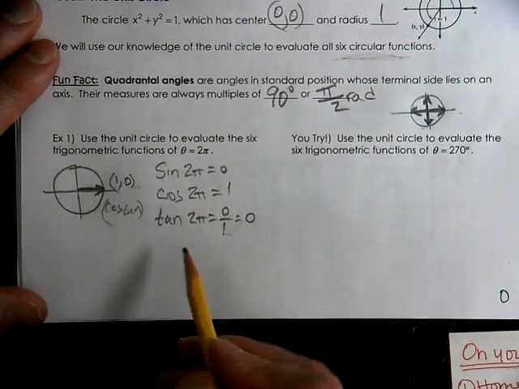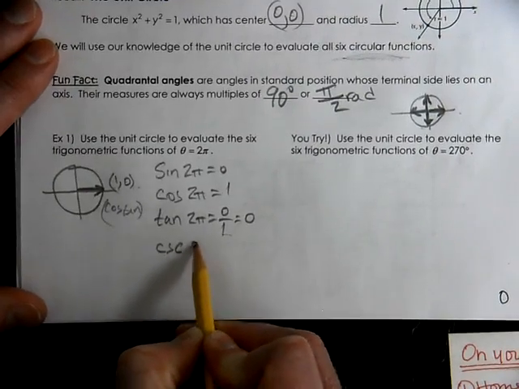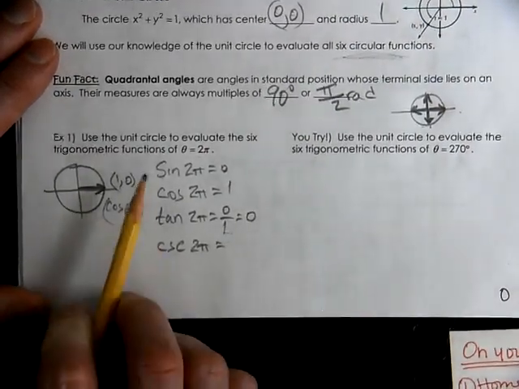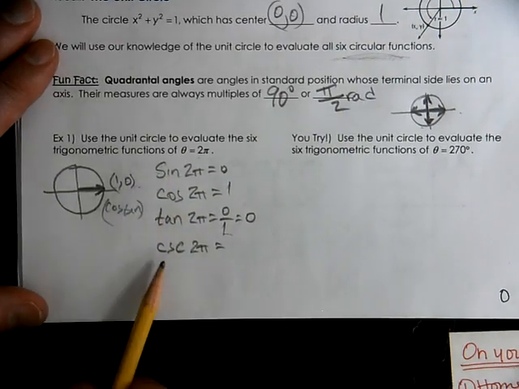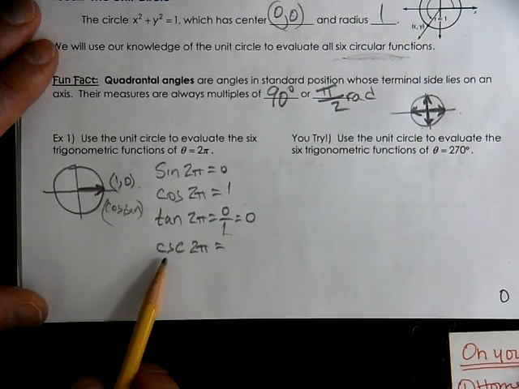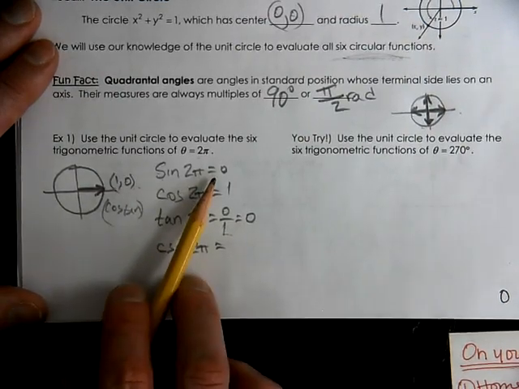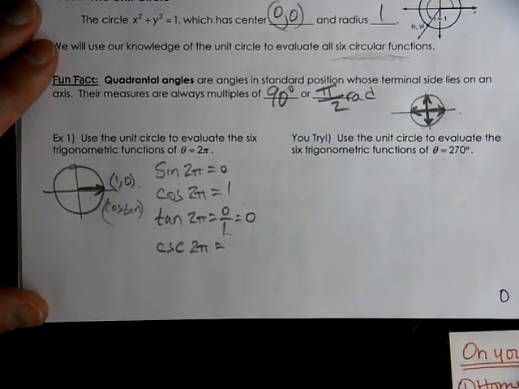So the reciprocal of sine is going to be cosecant. Remember that if it starts with an S with sine, its partner starts with a C. So that's going to be cosecant. It's the reciprocal of 0. Well, what's the reciprocal of 0?